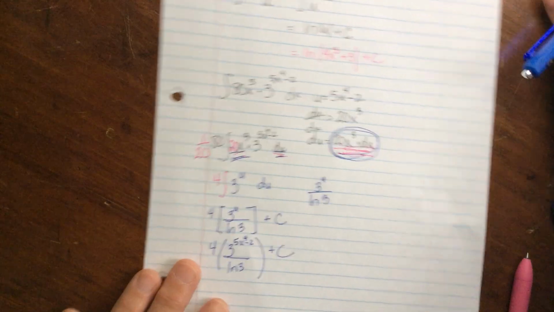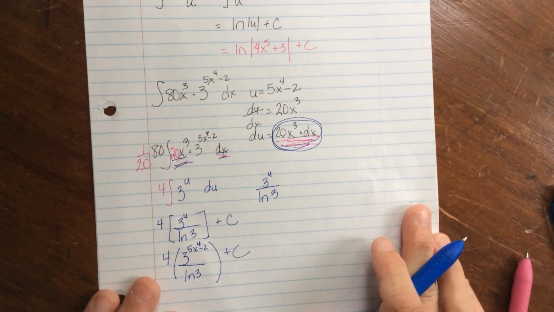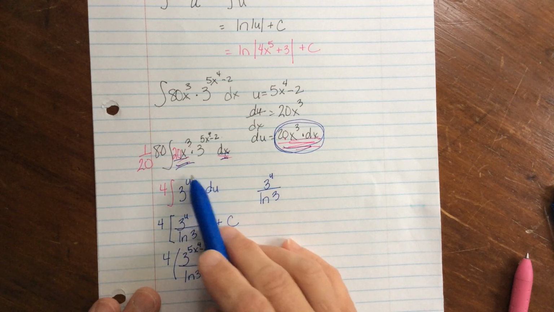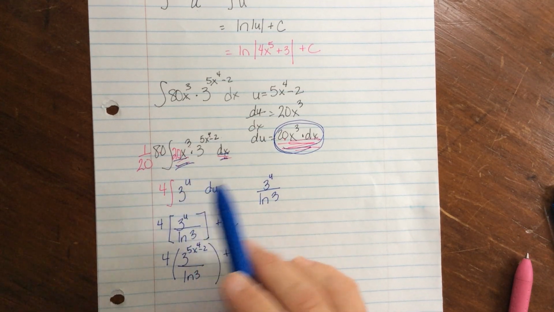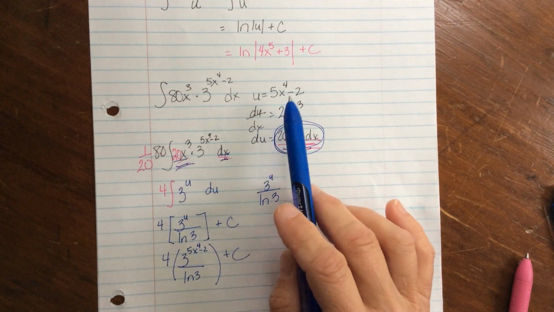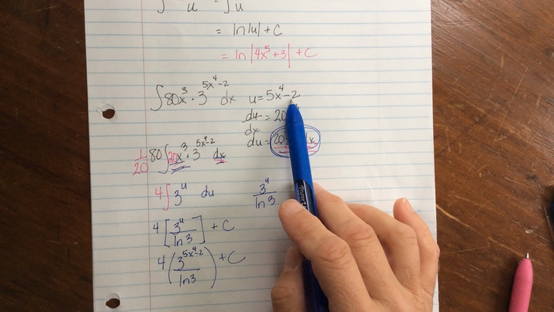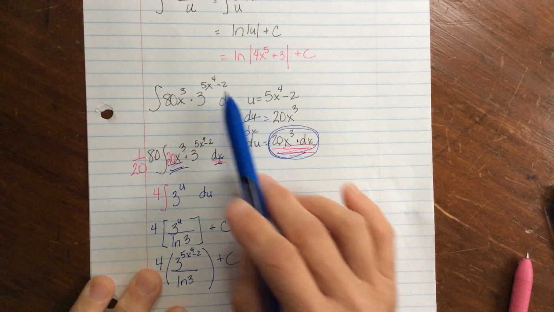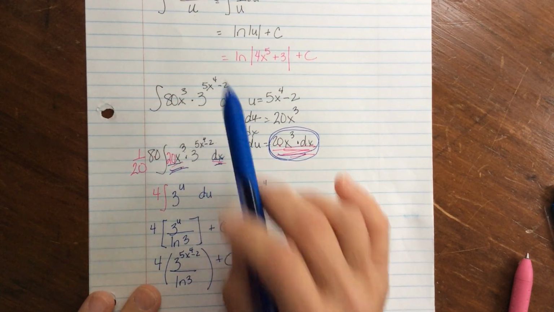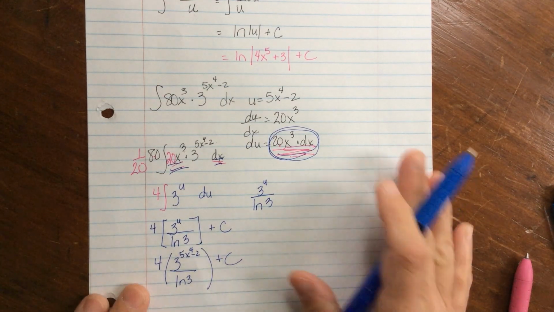So that relatively nasty expression I was able to rewrite simply as 3 to the u. And so how did I know to choose 5x to the fourth minus 2 as my u? Well, I knew that x to the third is the derivative for an x to the fourth, and so that's just kind of how I started.